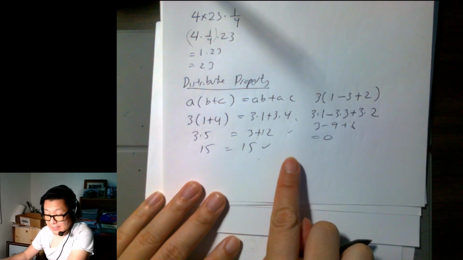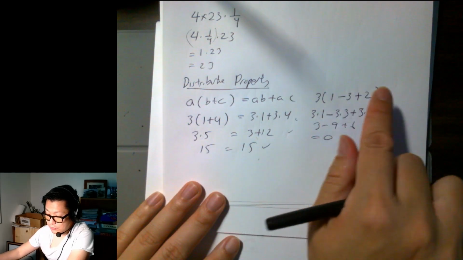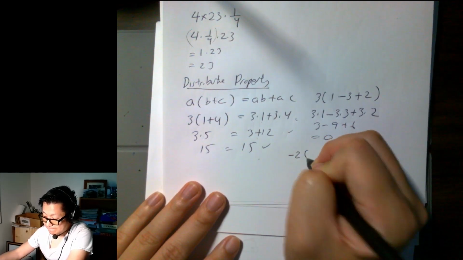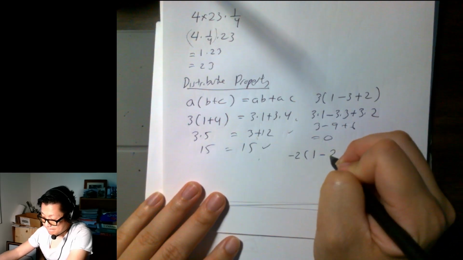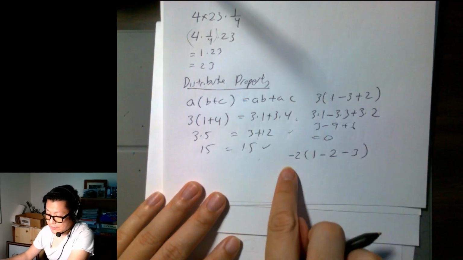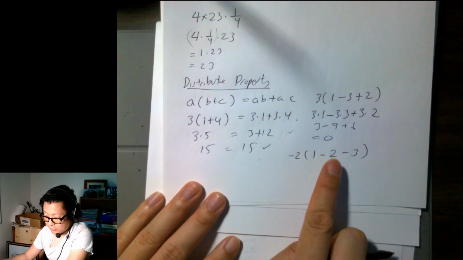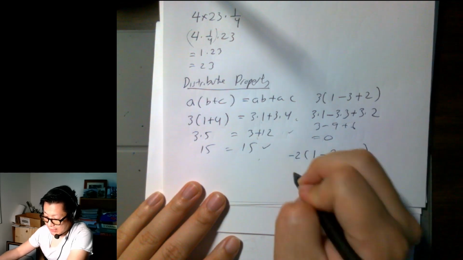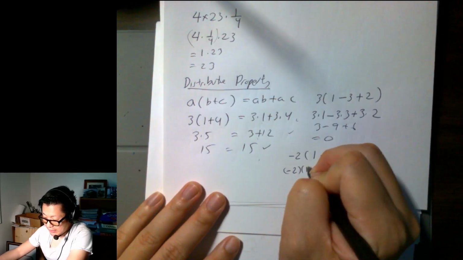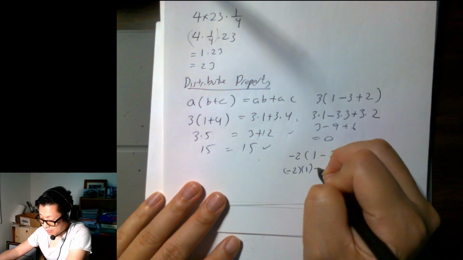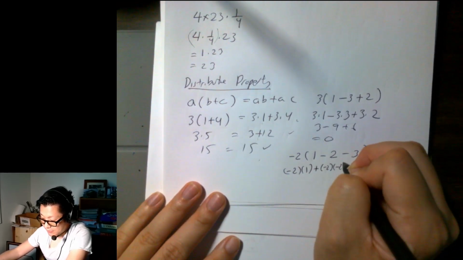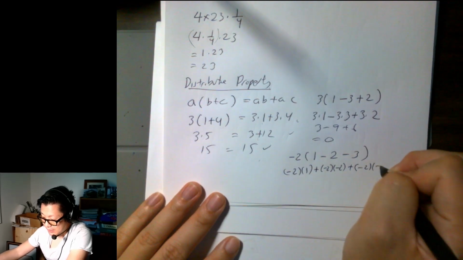If the number outside is negative, you can also distribute it. Although in this case, when you have a negative and you're distributing it to another negative, it is convenient to go ahead and cancel. Now you could write this as plus negative 2 times negative 2 and plus negative 2 times negative 3.